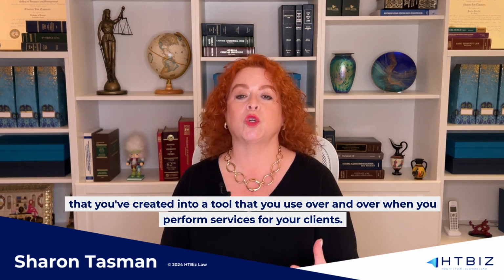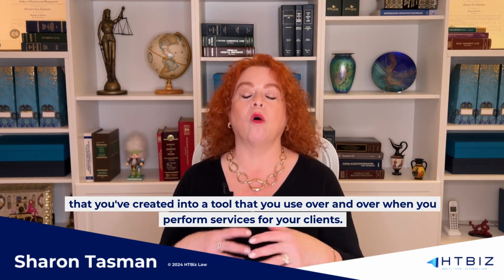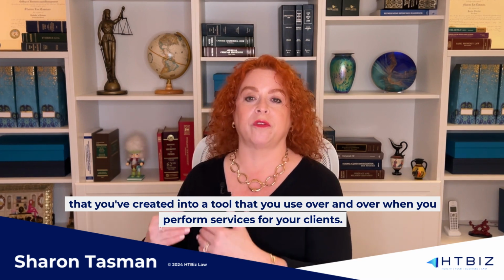For example, a code bank, a software app, an algorithm, a spreadsheet that you've done macros for, an analytical method that you've created into a tool that you use over and over when you perform services for your clients. All of these things are called digital assets, and they are very important and very valuable to your business, even if you aren't thinking about them.